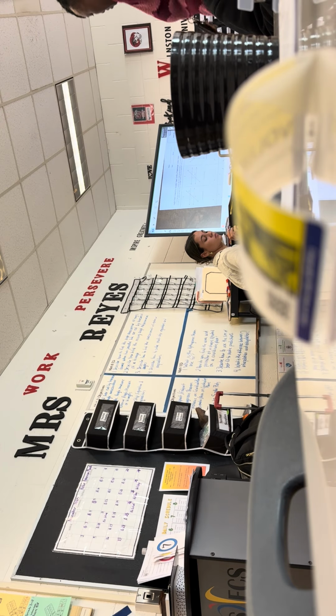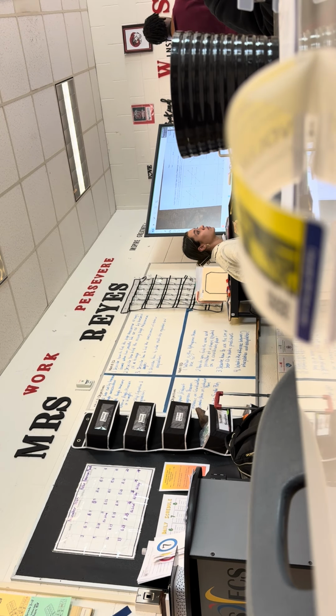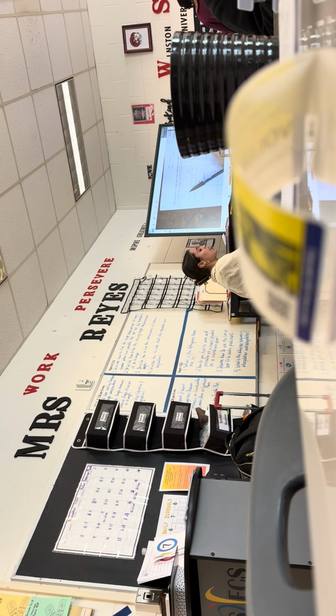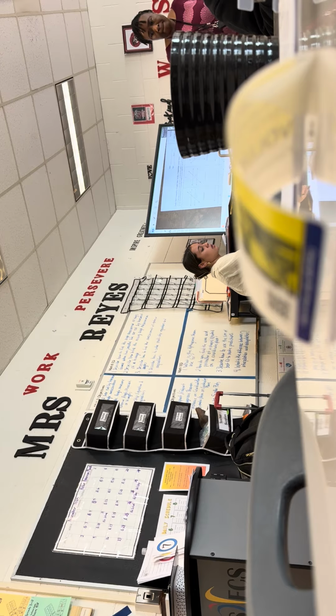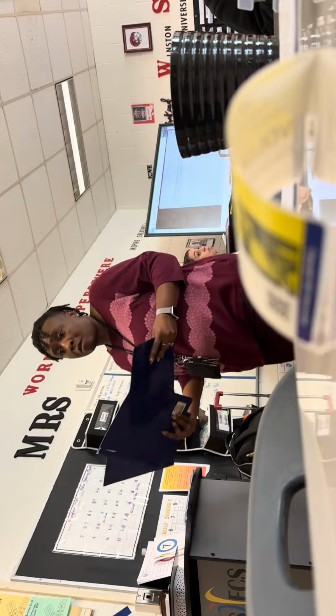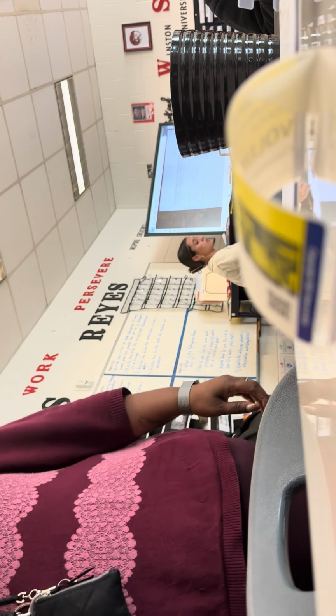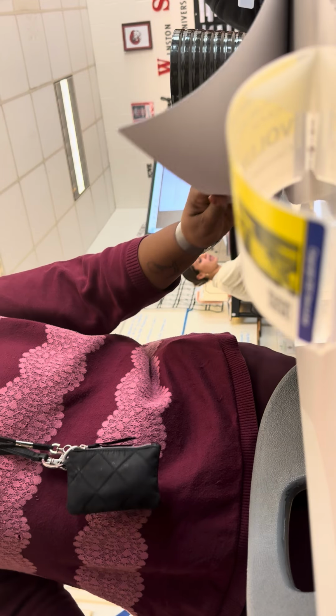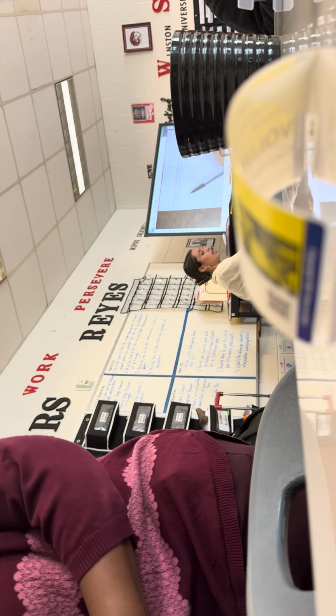Alternate exterior. What was it? Or no, are they on the same side or the opposite side? Corresponding. Not quite. So it is going to be an interior because they're sharing.